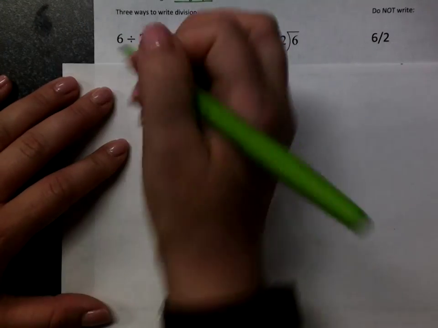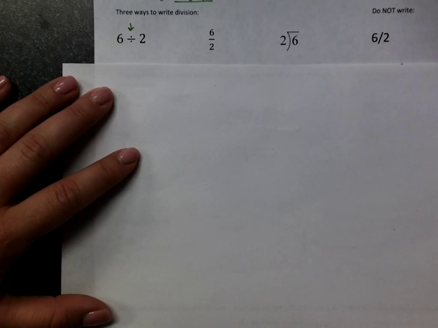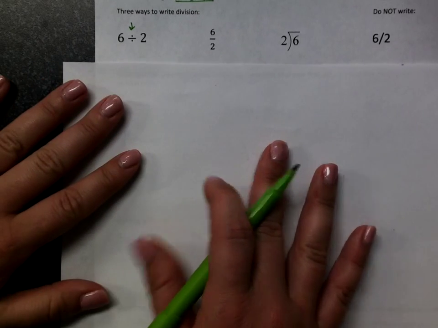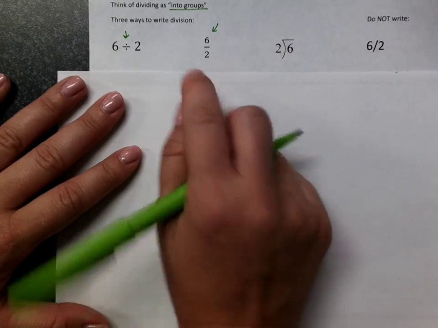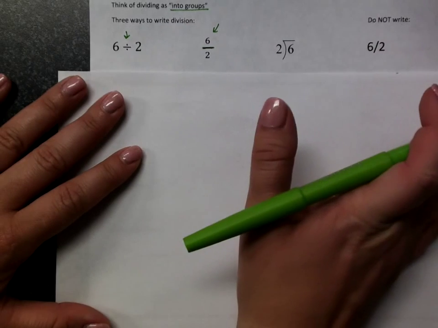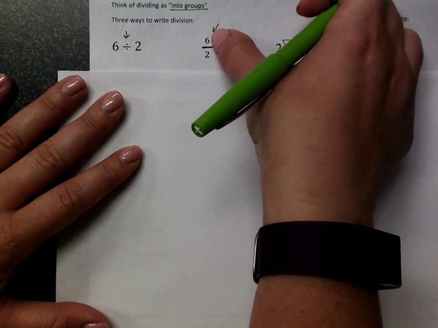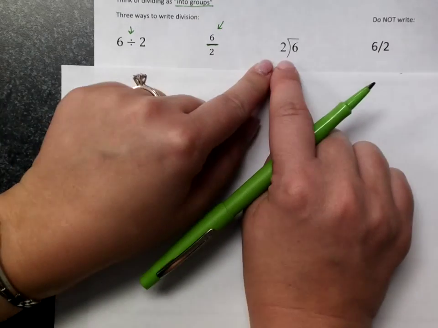3 ways to write division. The classic division symbol, which we'll see a little bit. We don't see it quite as much. You'll see it a little bit at first, and then it will kind of change. The most common way we're going to see division is with the division bar, which makes it look like a fraction, and right now we're not worried about fractions. Just think of this as 6 divided by 2. Then you have the classic, what I call house.